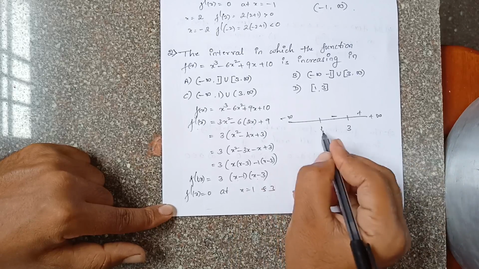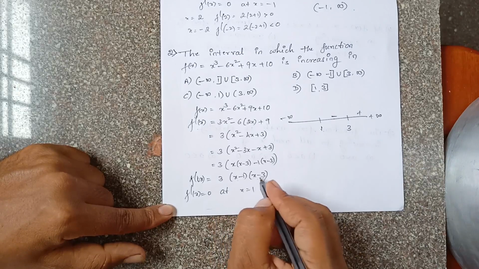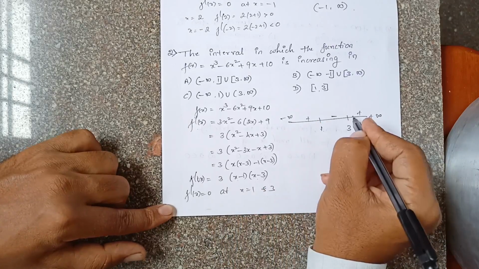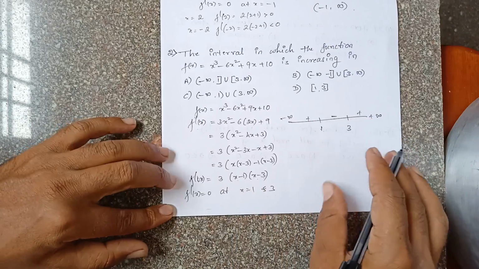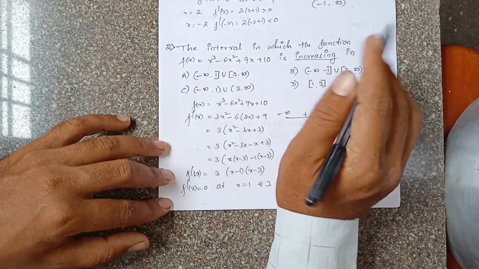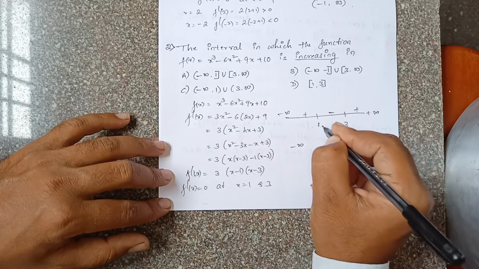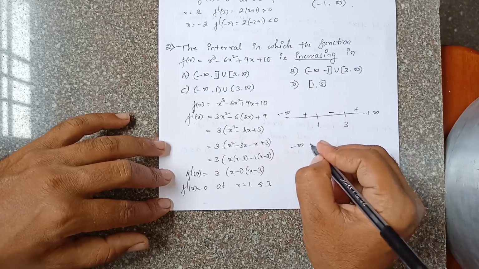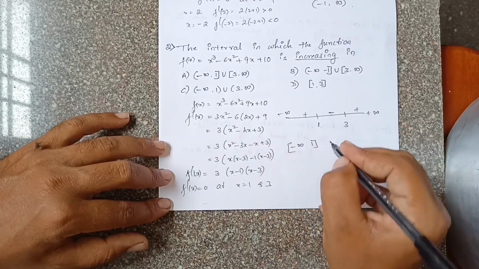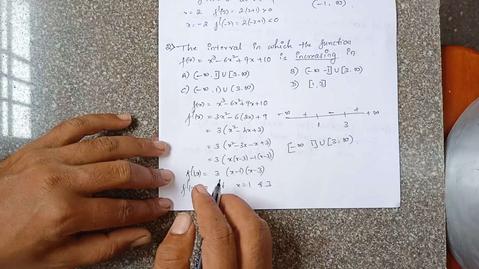And also in the interval minus infinity to 1, let us take 0, 0 minus 1 negative, 0 minus 3 negative, so negative into negative is positive. Plus means increasing, minus means decreasing. So what is that interval in which the function is increasing, just increasing, it is not strictly increasing. So we need to include these points also. Minus infinity to 1, it is increasing in the interval 3 to infinity also, union 3 to infinity. Which option? Option A is correct.